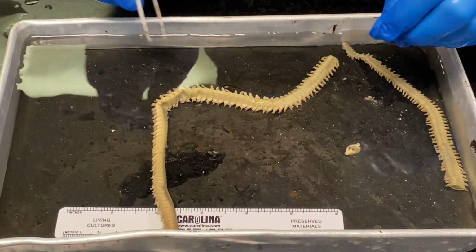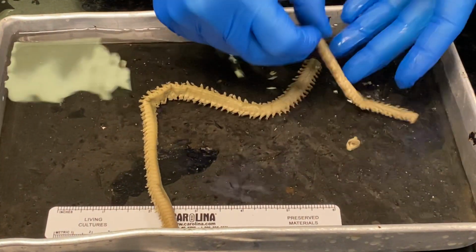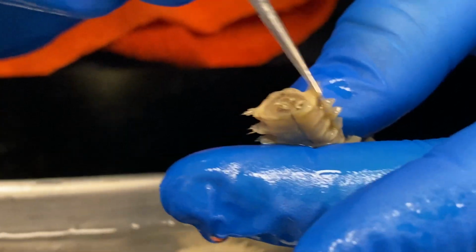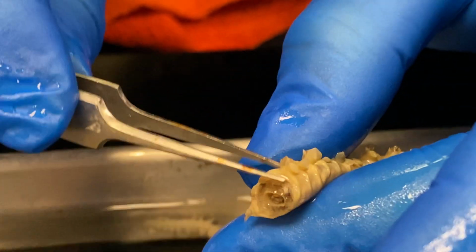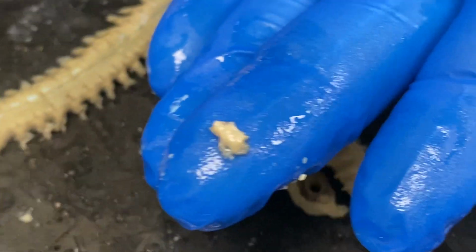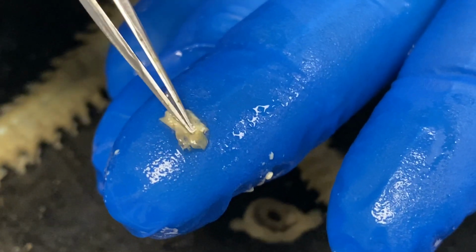Now I'm going to attempt to pull off a parapodium so we can see what one looks like. I'll try and get it visualized on the screen for you. So the parapodium has a bunch of different features on it.